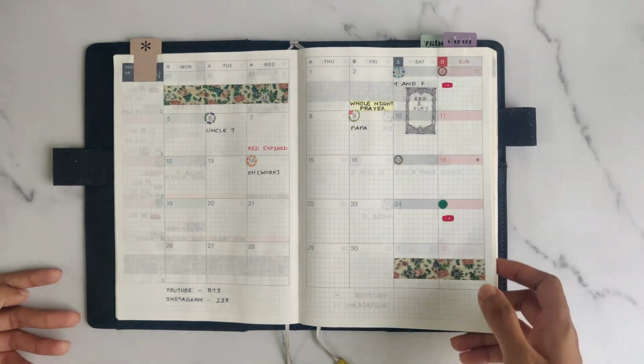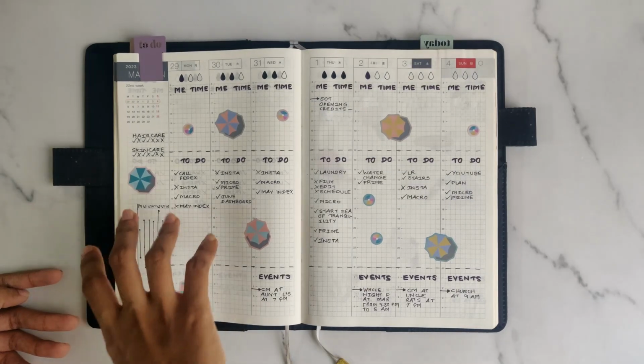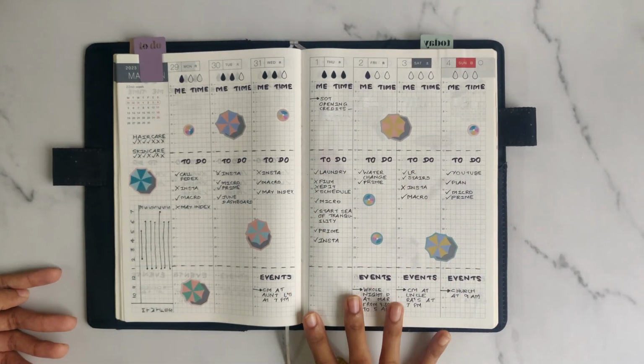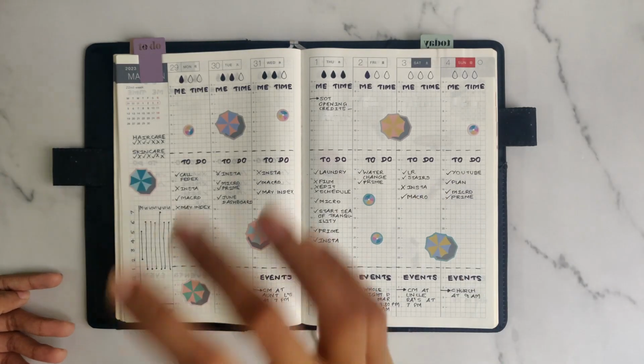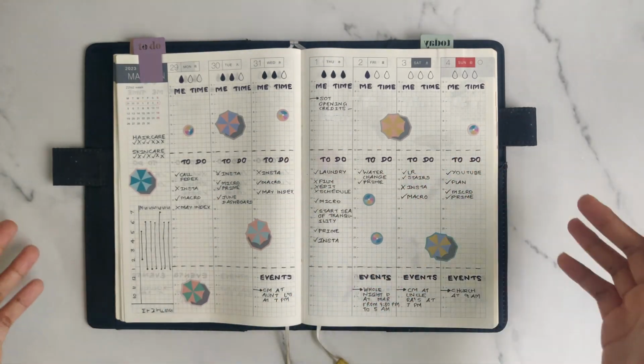Now let's go ahead into the to-do section, which is the weeklies. Here is where I am, I would say, the most consistent. June was okay for me. I wouldn't say it was great.